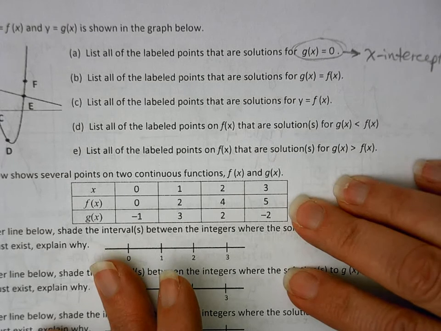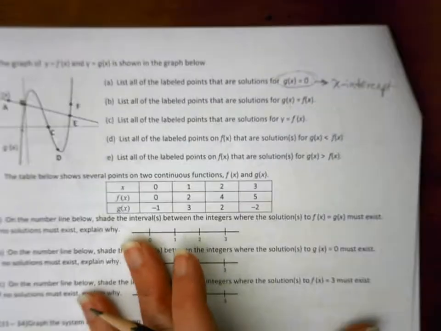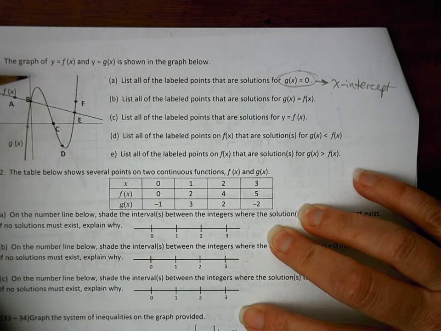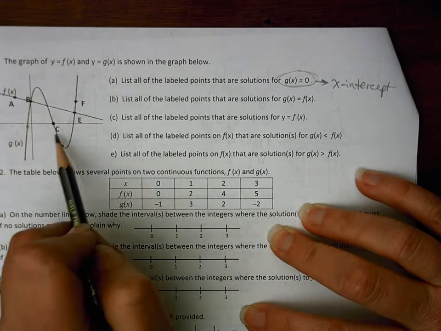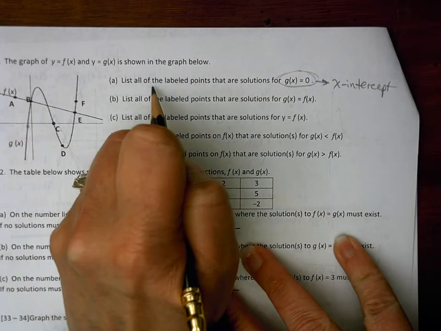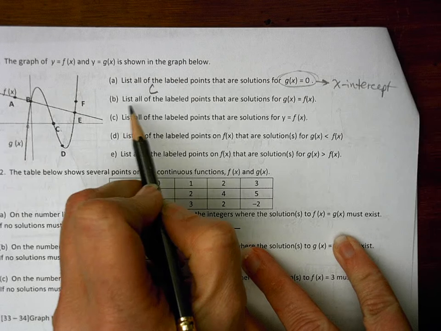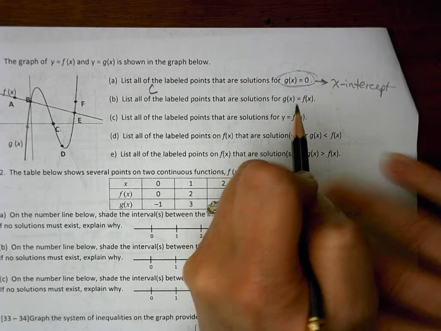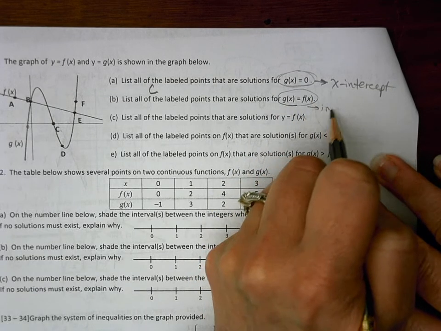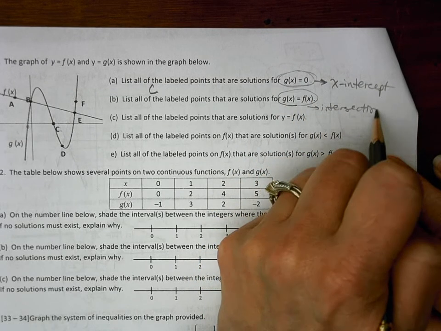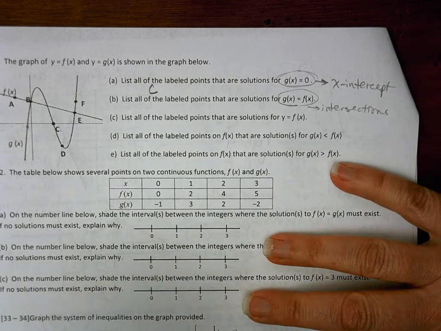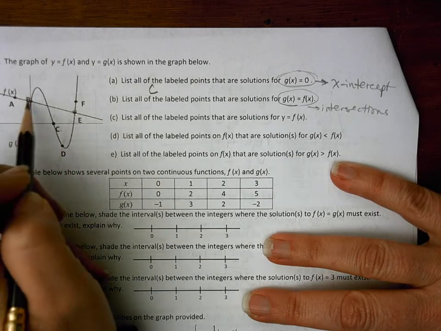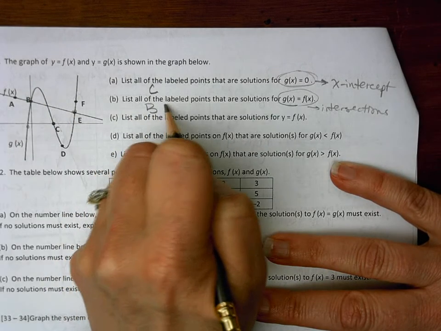So if I go to the g of x graph, let me zoom out one here. That's the curve, so g of x is this one right here. And so where is that crossing the x-axis? And that's at this point here, which is C. Here it's asking for us to list all the labeled points where g of x is equal to f of x, and that's where they cross each other, or the intersections. So where do g and f intersect? So they intersect here at B and here at E. So they touch each other at points B and E.